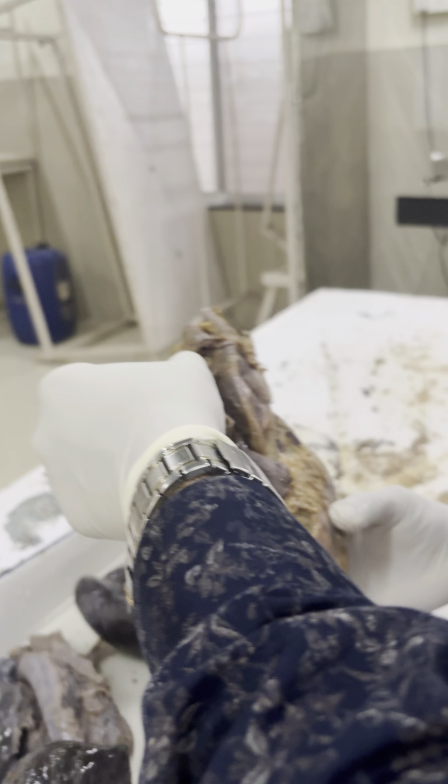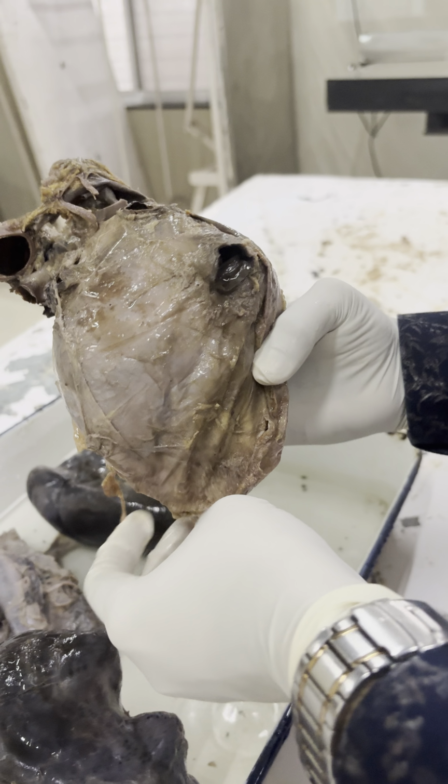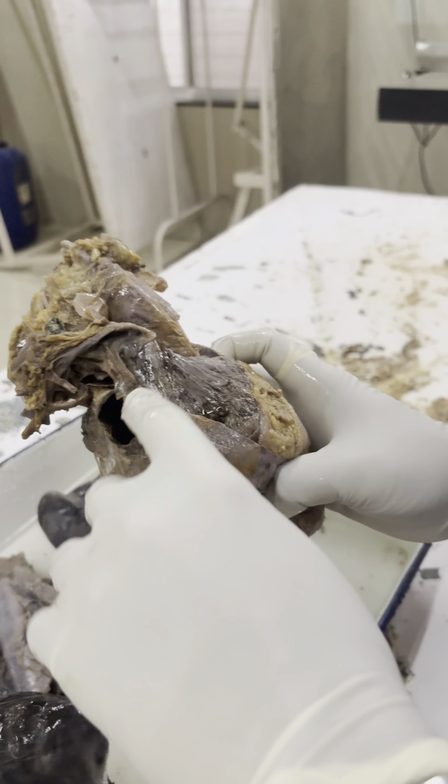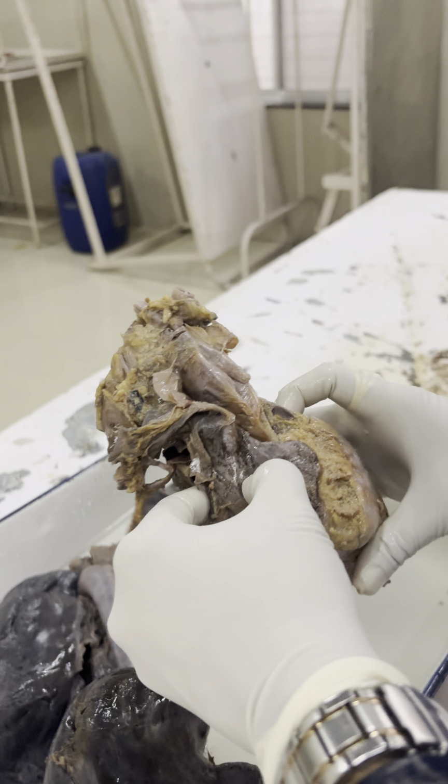This is the pericardium. Pericardium is a sac which covers the heart. This is the inferior vena cava and this is the superior vena cava, draining into the right atrium. Got the point? This is the right atrium from where the pulmonary trunk is arising, and this is the ascending aorta.